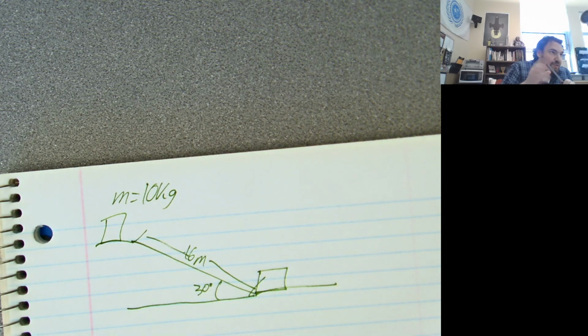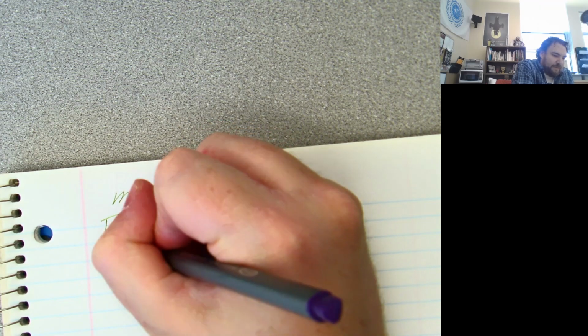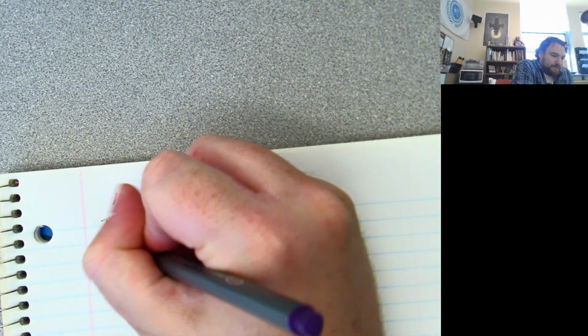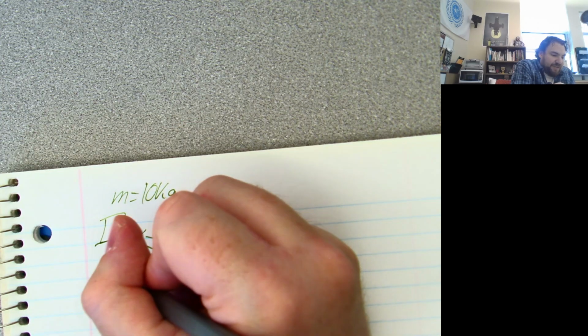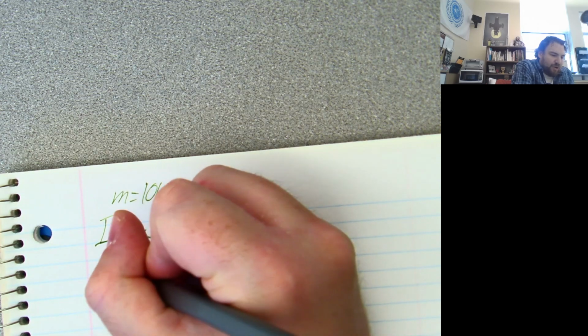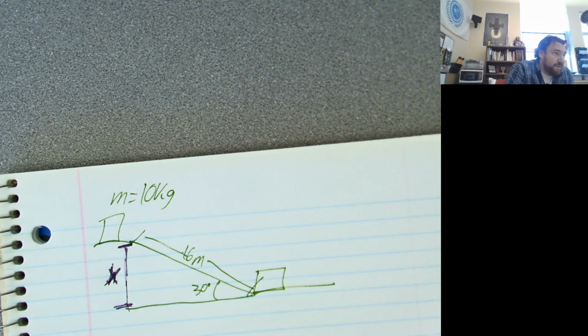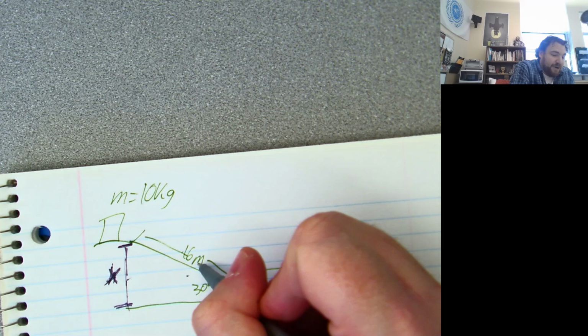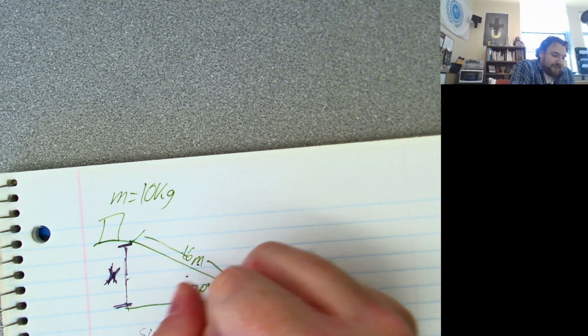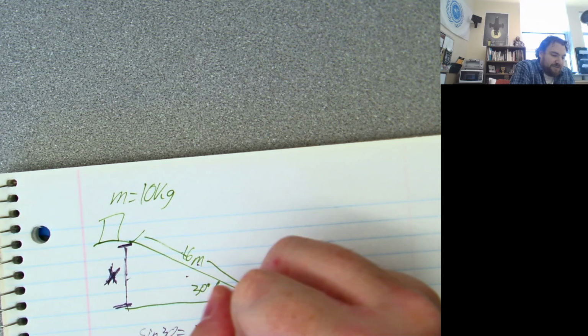So the key here is you need to use trig, Dwayne, to figure out what this distance is here. I'll call it h. No, I won't call it h because that's like hypotenuse. Call it x. We're going to use sine because that's the opposite side, that's the hypotenuse. The sine of 30 degrees is going to be equal to the opposite over the hypotenuse.